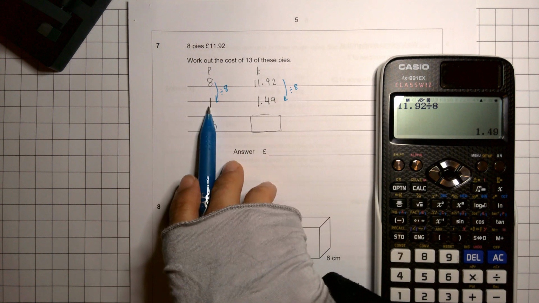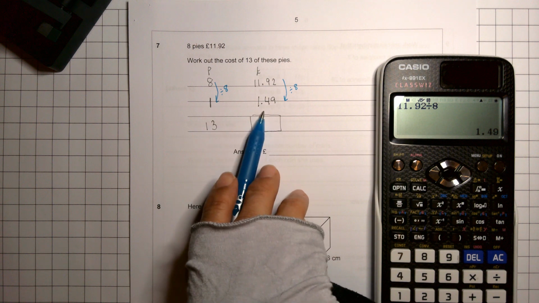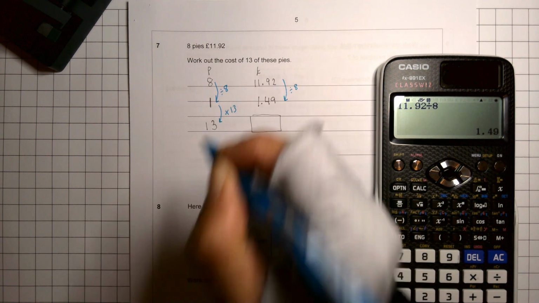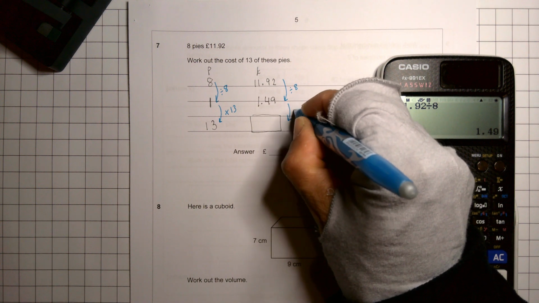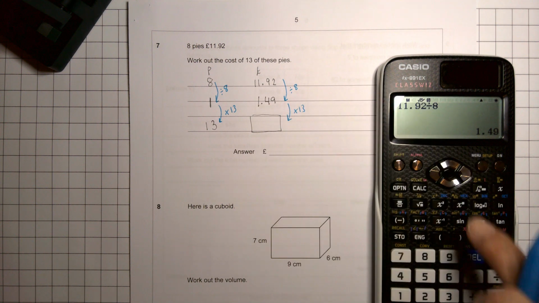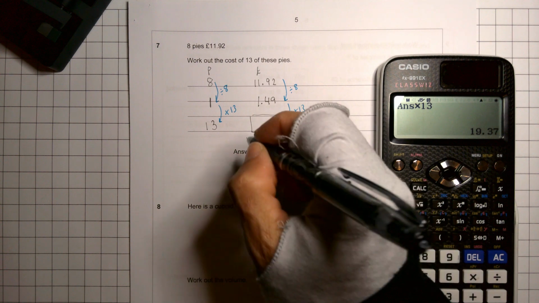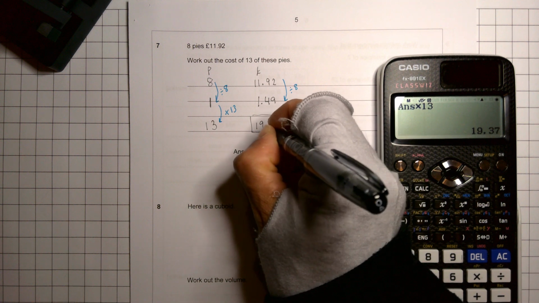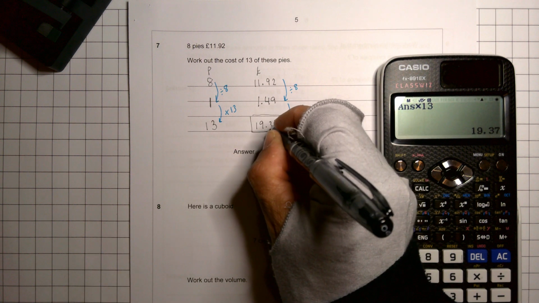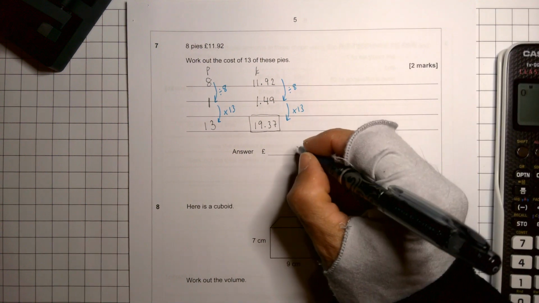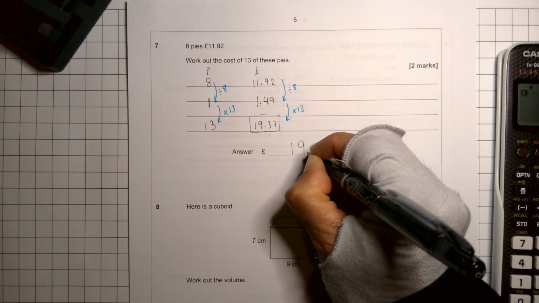So if one pie costs £1.49, we want to work out 13 of them, so we're timesing it by 13, and that means that we'll do that also on this side. So our answer times 13 tells us that it costs £19.37, which kind of makes sense because it's going to be more than the cost of 8 pies. And we can write the answer down here, £19.37.